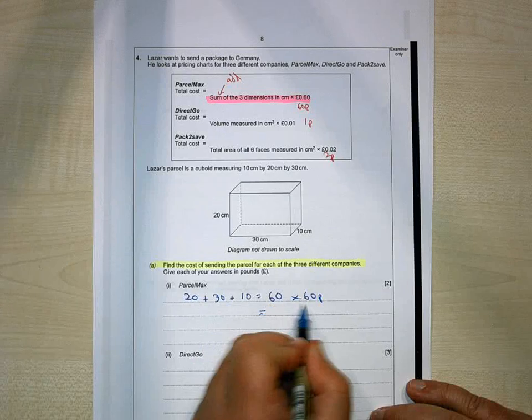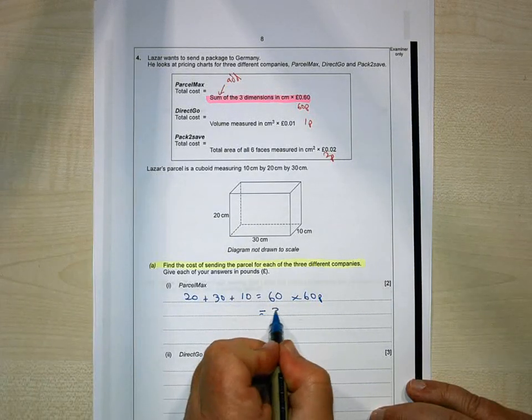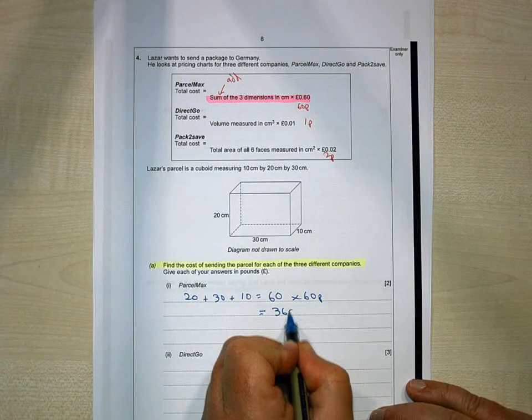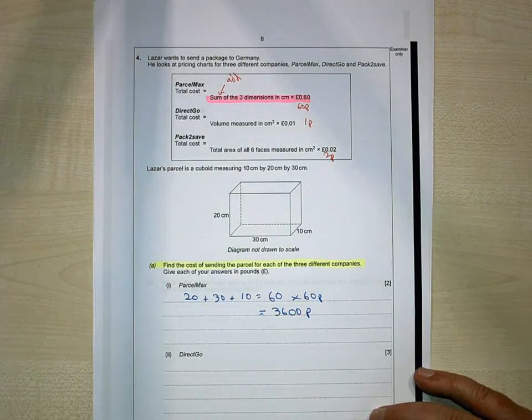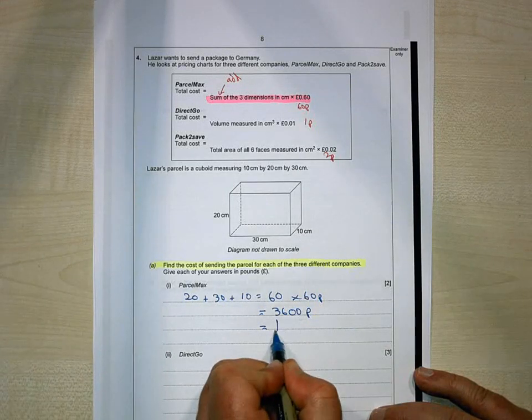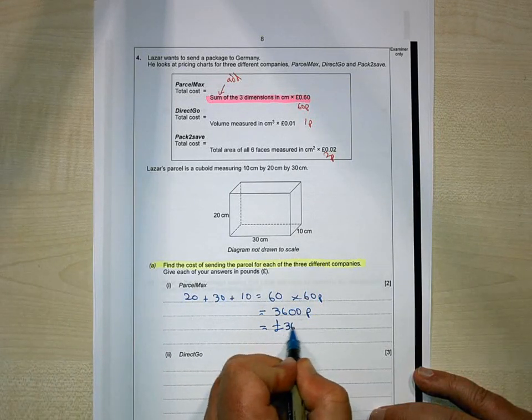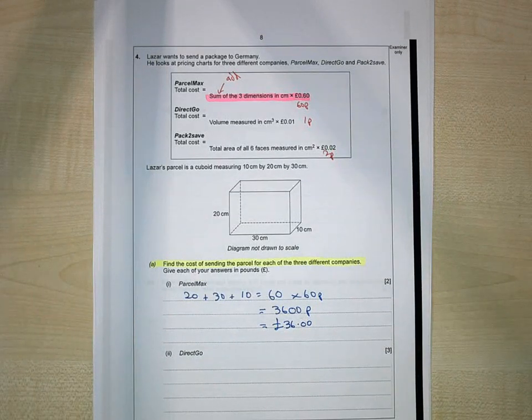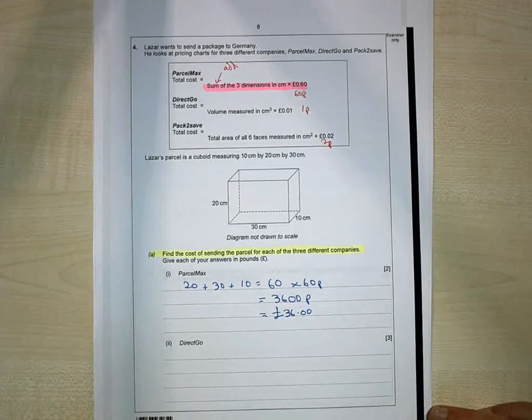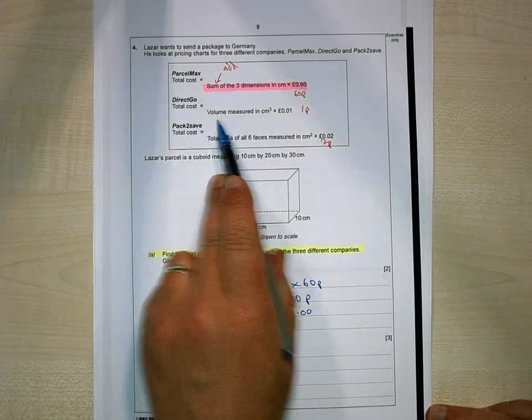And we're going to times that by 60p. 6 6s are 36, followed by 2 zeros. That would be the value in pence. So 3600 in pence. To turn into pounds, you would divide by 100. So the decimal point would end up there. So Parcel Max is going to cost £36.